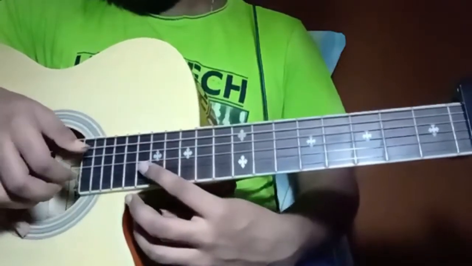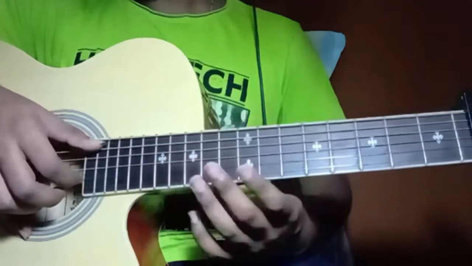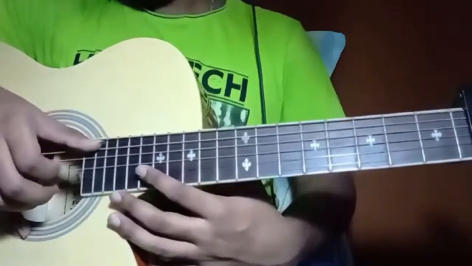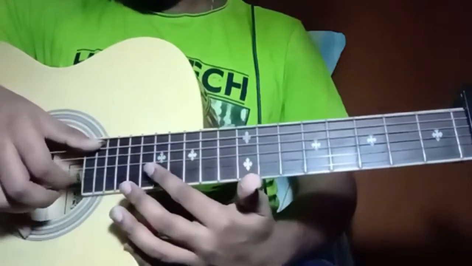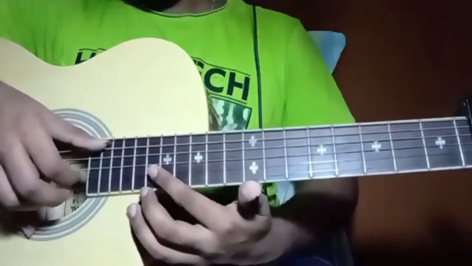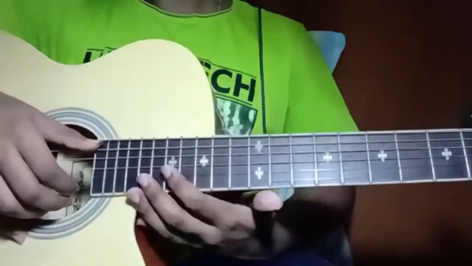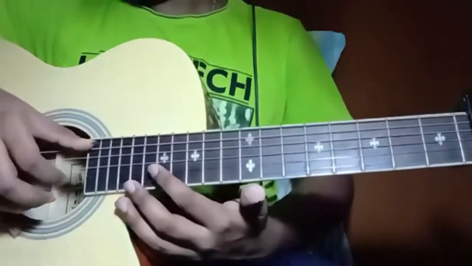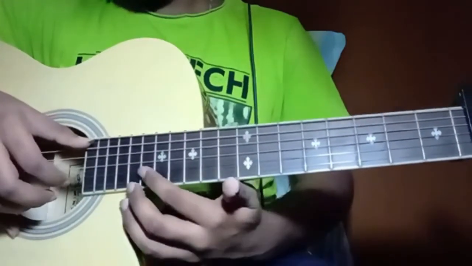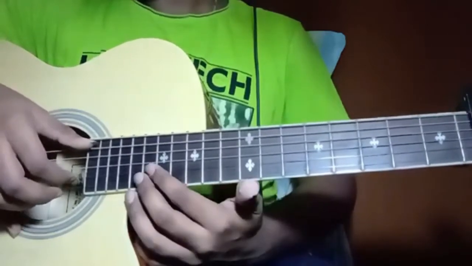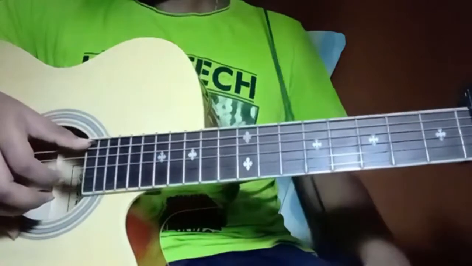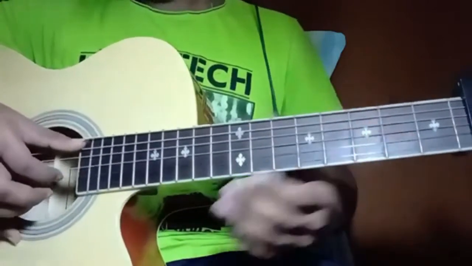So to pinch harmonic, you put your finger slightly on this note on the metal wire present on here. You can put your finger slightly on here, and with the help of your other finger you are going to pick that string, and as soon as you pick you are going to release your finger, so you get that sound. So let's see how this bridge sounds like.